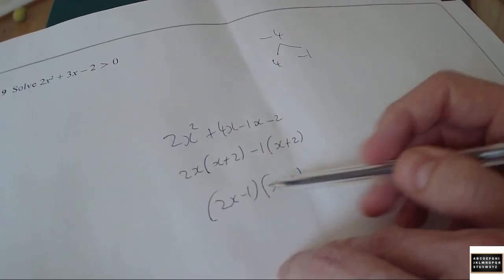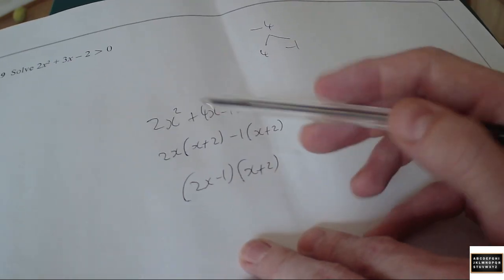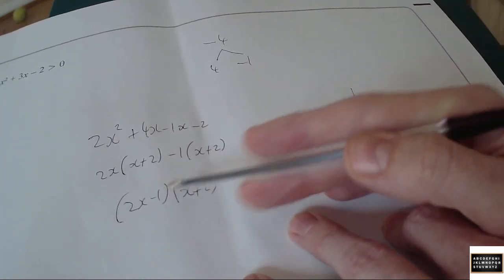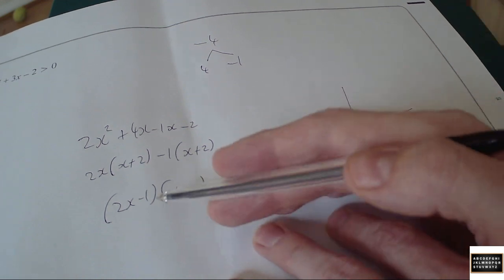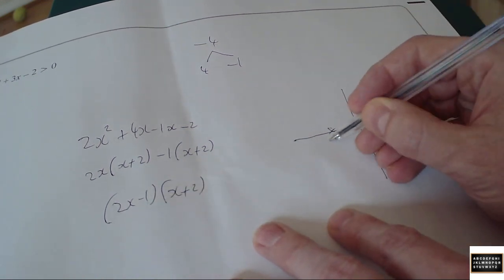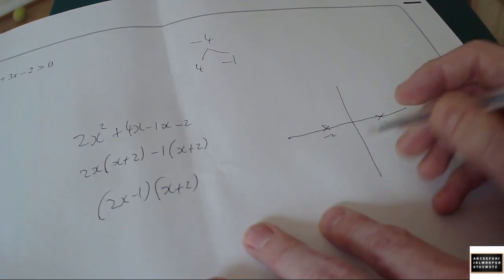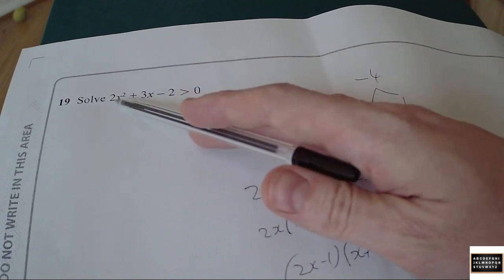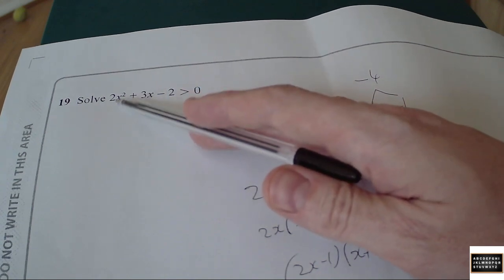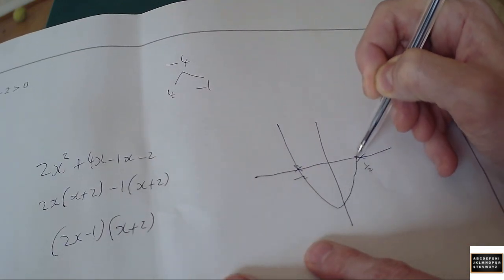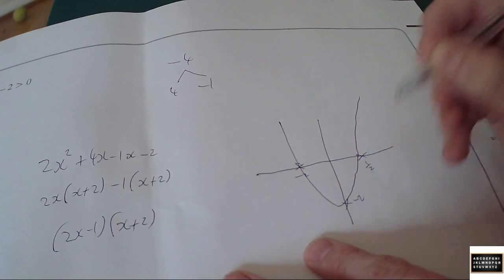Now that would be a simple quadratic factorisation, but of course this is an inequality. So what does that mean for my inequality? Well, if I sketch the graph of this, I've got 2 roots, positive half, and minus 2. So I'm going to sketch that in here. So minus 2, positive half. I know it's a happy graph because the coefficient of x squared is positive, and I know it cuts the y-axis at minus 2. So it's going to look something like this. Okay, just going to draw it up. That's going to be minus 2 down there.